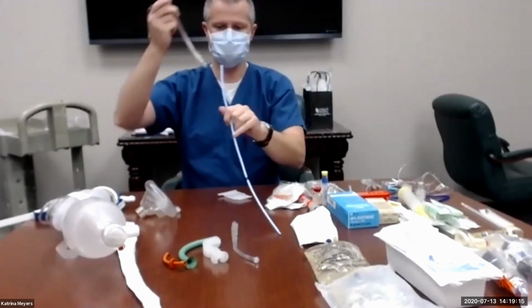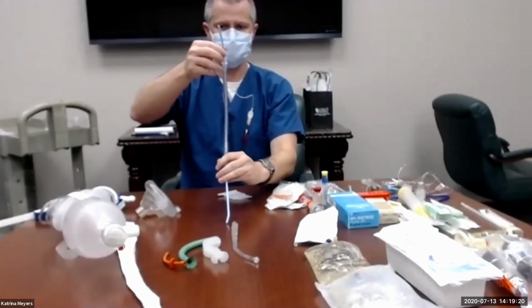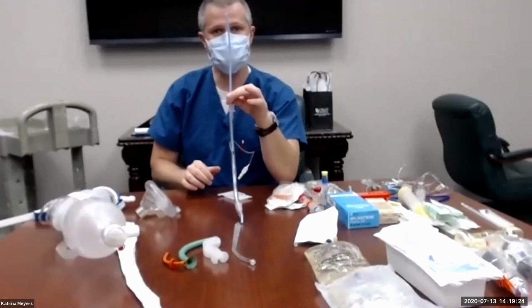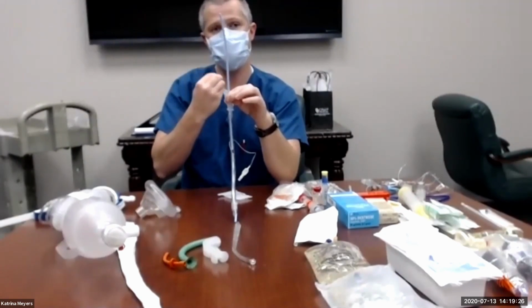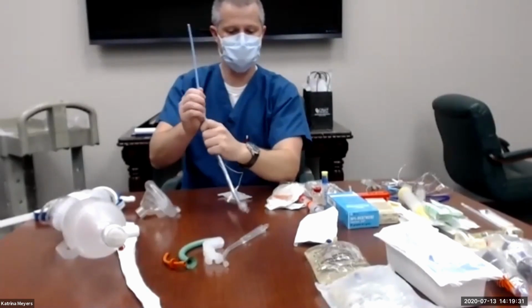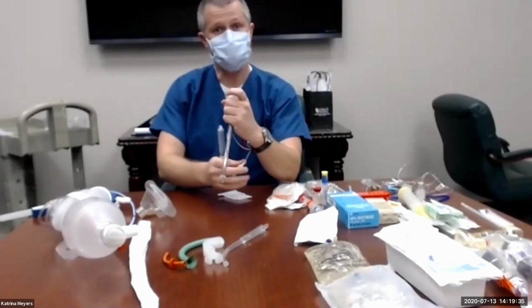You can take your endotracheal tube, you slide it over this bougie, you push it all the way in. That should, if you've done everything correctly, put that tube into the trachea where you want it to be, just past the vocal cords. You would remove this and then do your procedure normally.